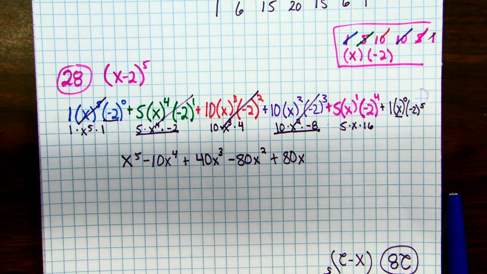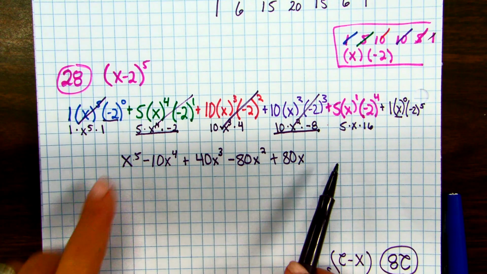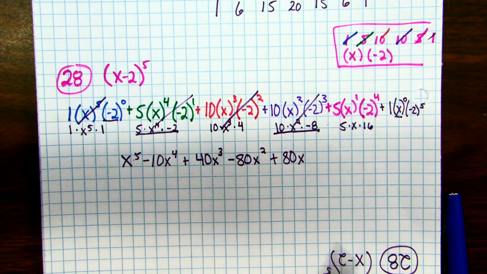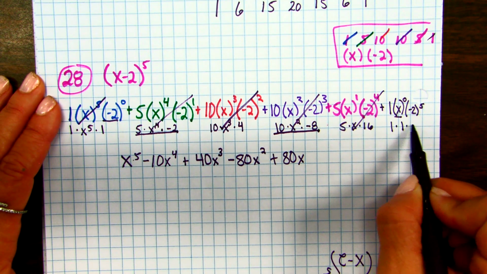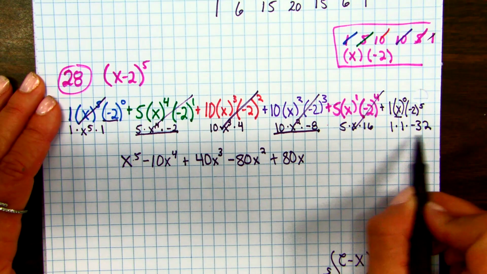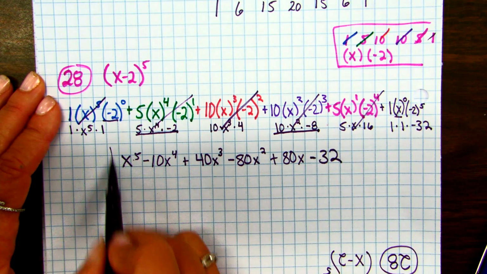At any time, stop and take a second and just double check. 5, 4, 3, 2, 1. Looking good. Positive, negative, positive, negative, positive. My pattern is good. And then that's 1 times negative 32. Again, I'm doing a lot of this in my calculator, so don't think you have to do it all in your head.